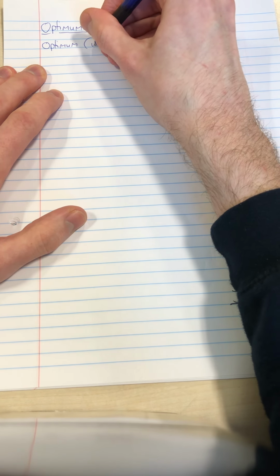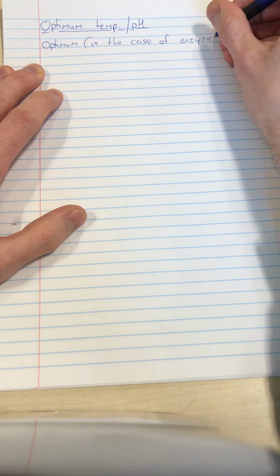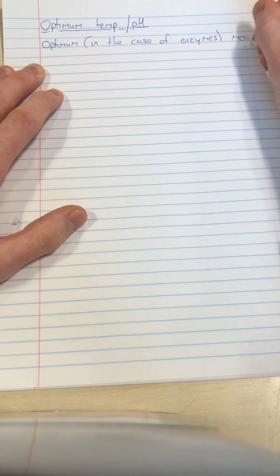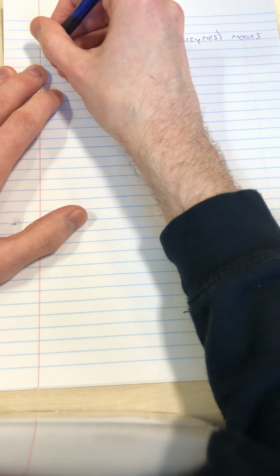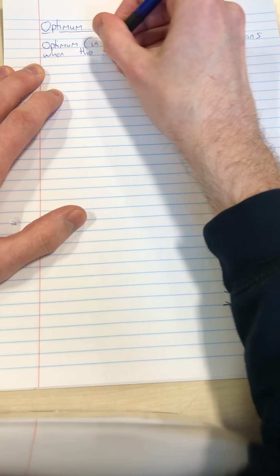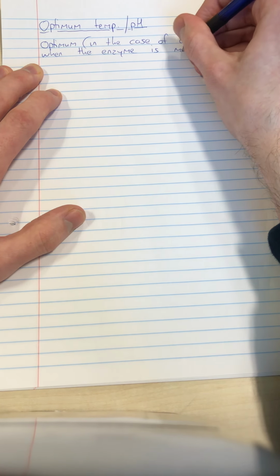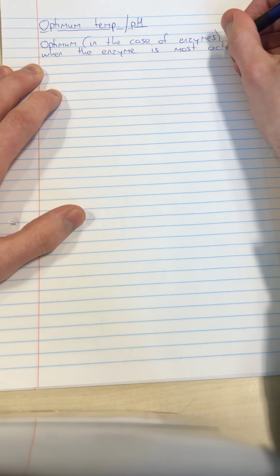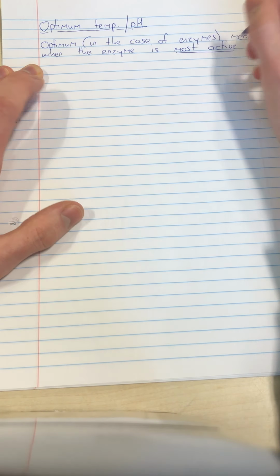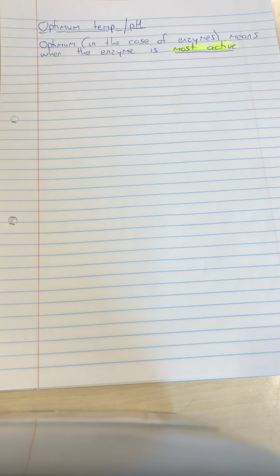So, optimum in the case of enzymes, optimum means when the enzyme is most active. Okay, so I'm going to highlight that. So optimum is when the enzyme is most active.